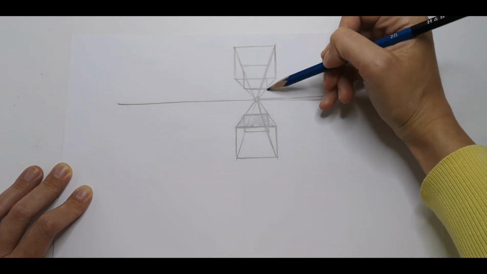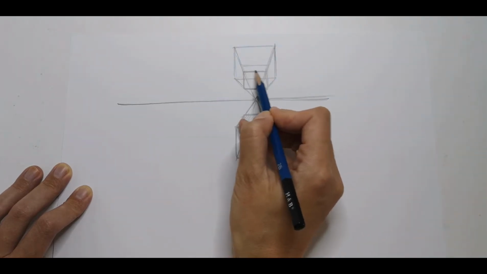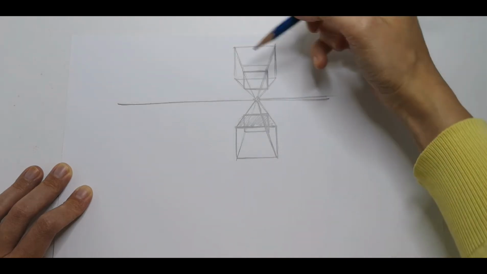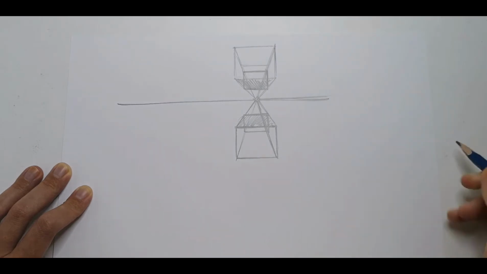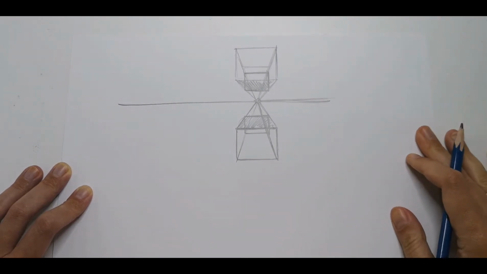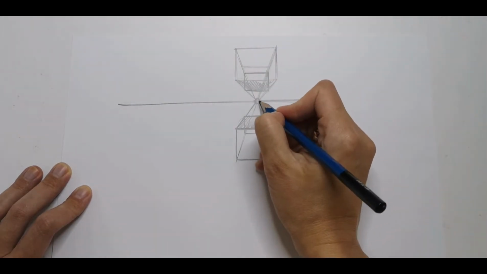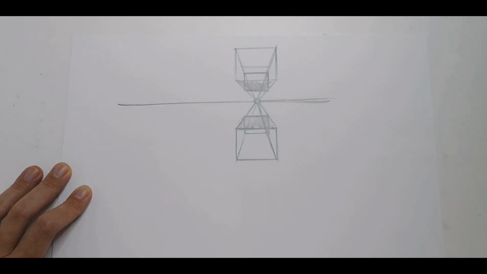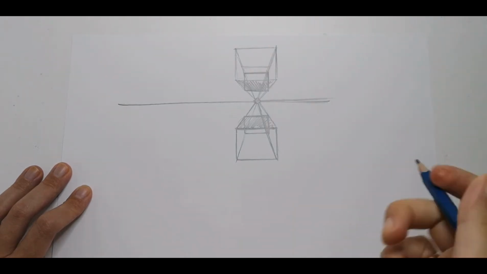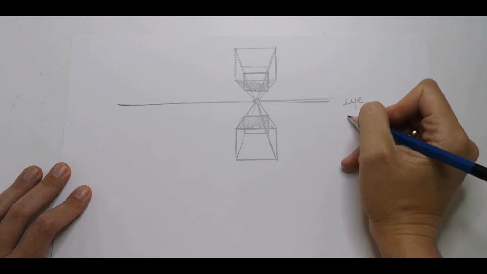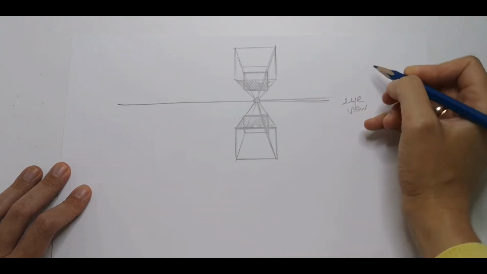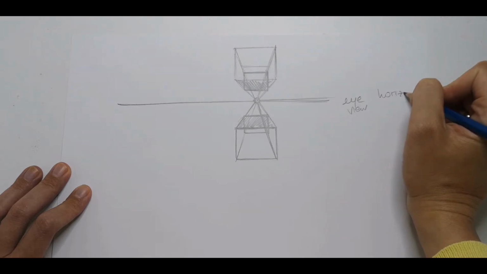We have parallel lines. Okay, this line I just drew. We see this part in this cube. So as you see, we have only one point, one vanishing point, and usually the vanishing point is where our eye view is, or as we can see it, the horizontal line.